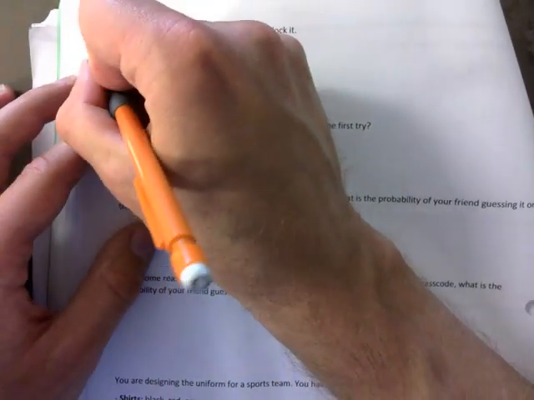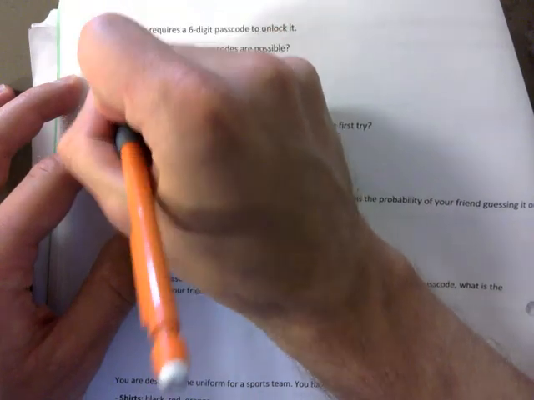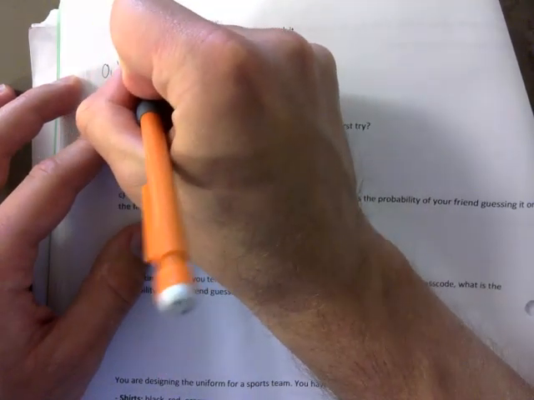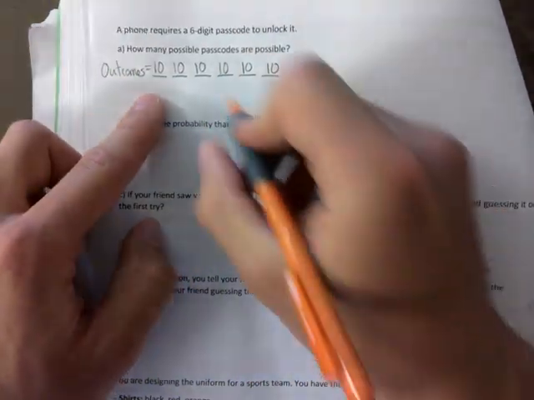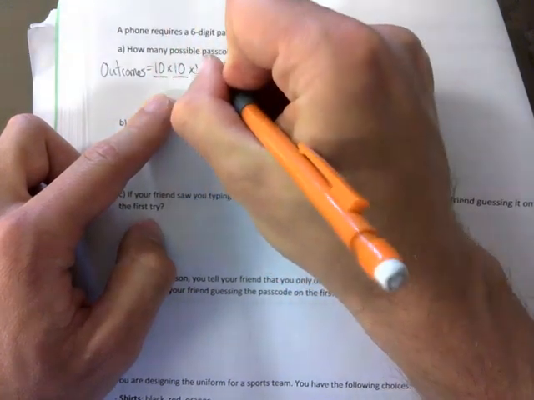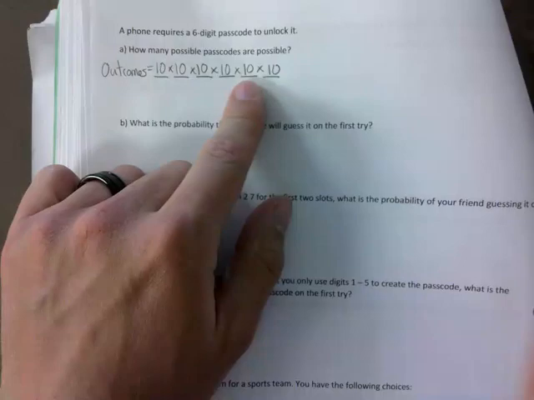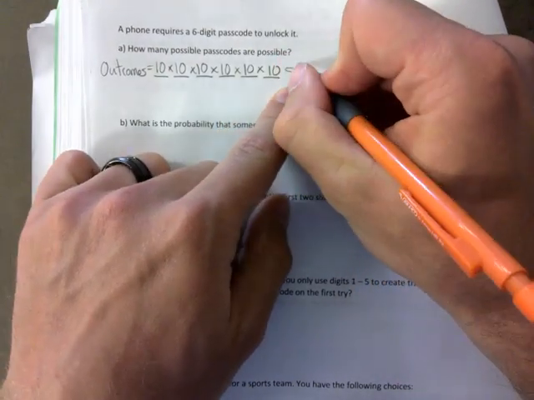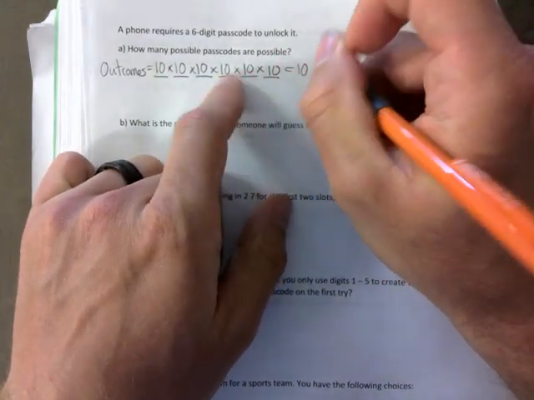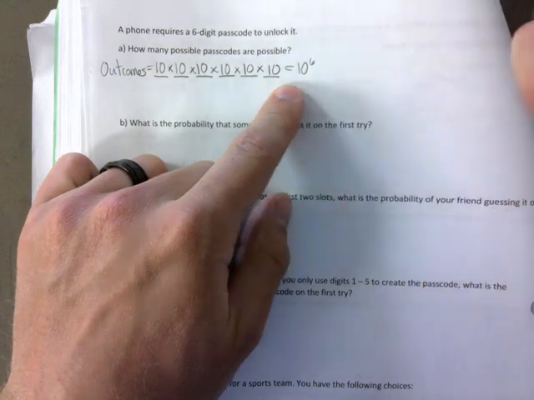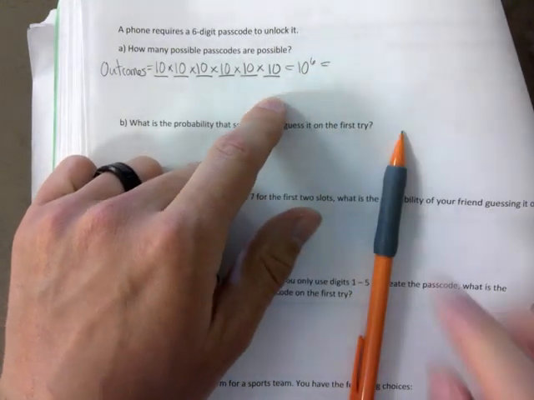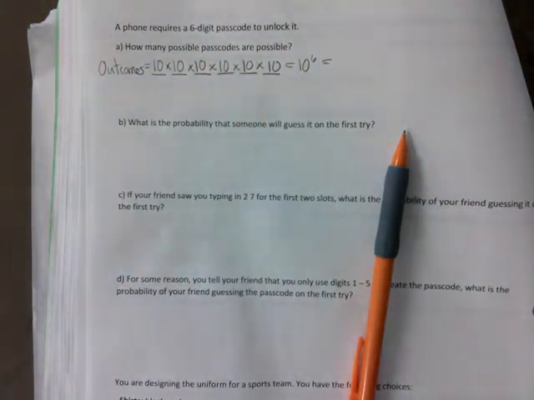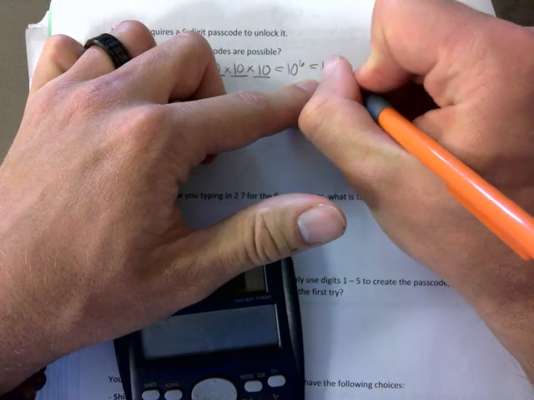For our total number of outcomes, we just multiply the total number of outcomes in each event. That would be 10 to the power of 6. That would be 100,000.